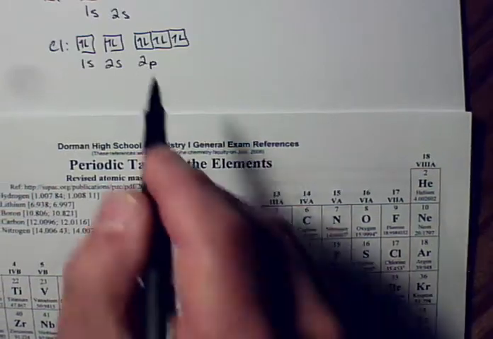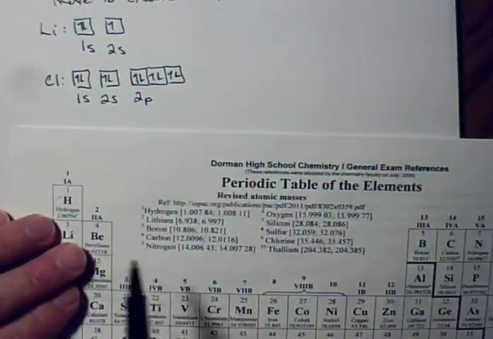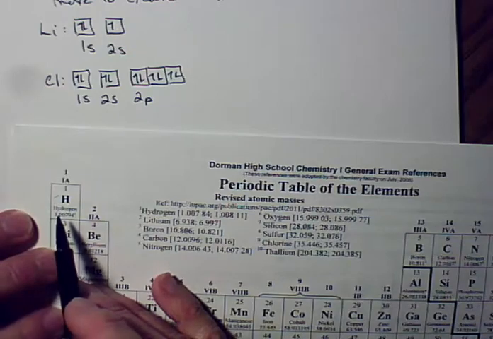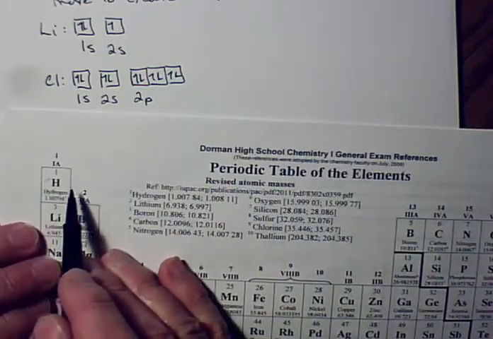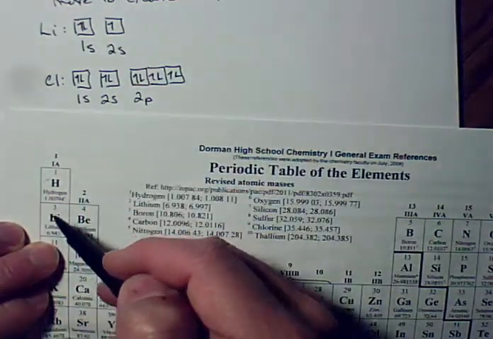What I've done so far, well, let me make sure we're clear about lithium first. Lithium's right here. 1s, 2s, 2p. There's no 2p. 1s we fill up because helium belongs over here, and so we've got 2 electrons there, but there's only 1 electron in 2s because lithium is the first element there.